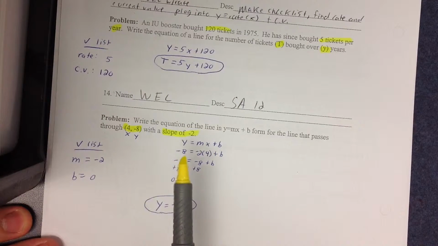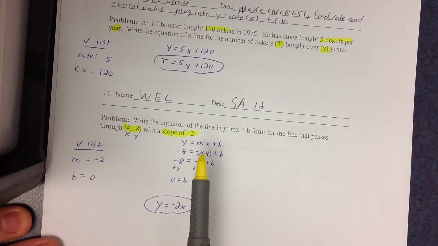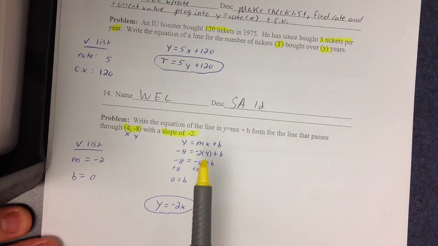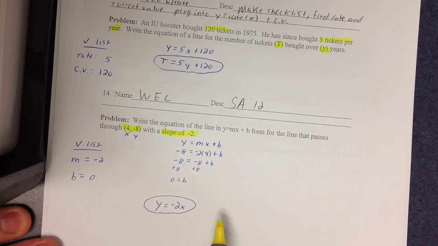Negative 8 is the y, equals negative 2 is the x, or sorry, negative 2 is the m. X is 4 plus b. Negative 8 equals negative 2 times 4 is negative 8 plus b. So I add 8 to both sides and I get b equals 0. Since b equals 0, you don't have to put it at the end, but if you wanted to, you could have written y equals negative 2x plus 0. Just understand you don't have to because it's 0.